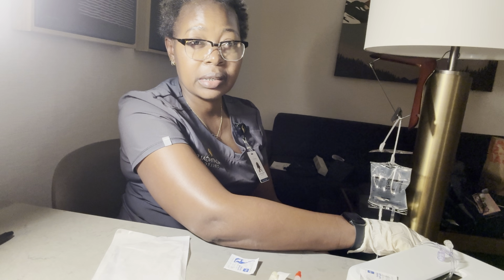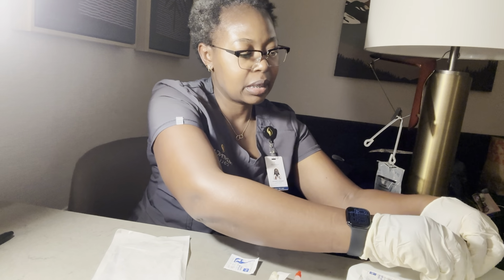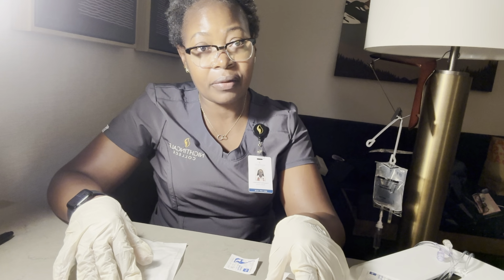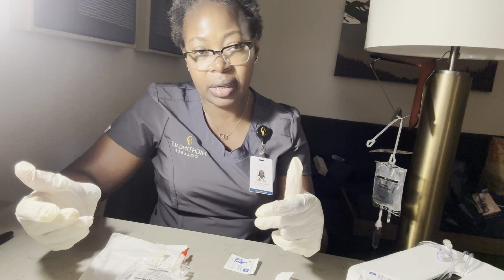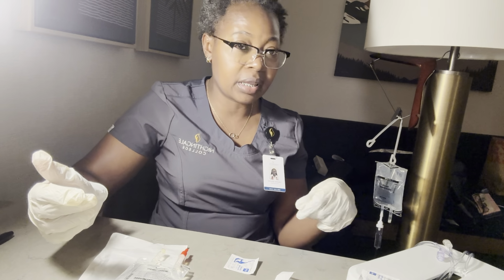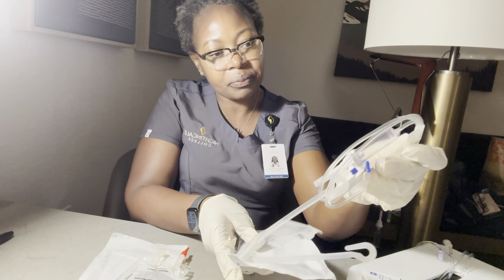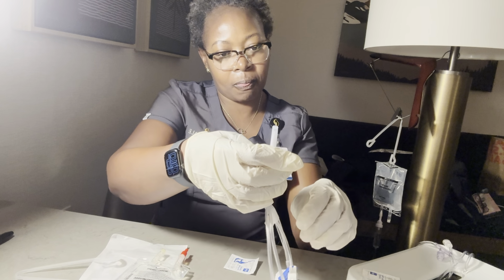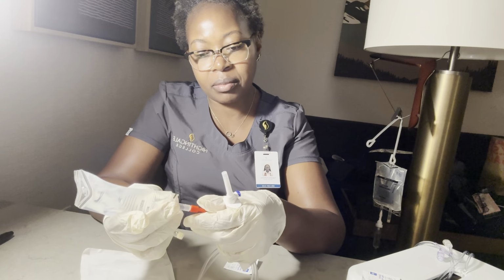Then I'll go ahead and take care of the amoxicillin. So with this, I also need to have it sterile. I don't want to introduce any dirt on my spike and the connection site, the Y site. So I'll go ahead and do the spiking and the priming.